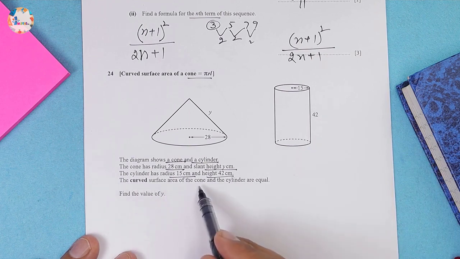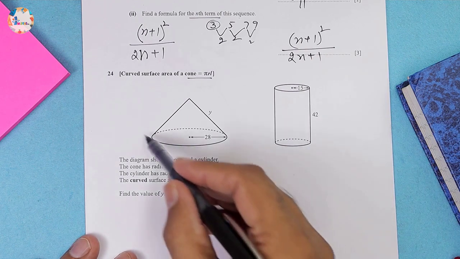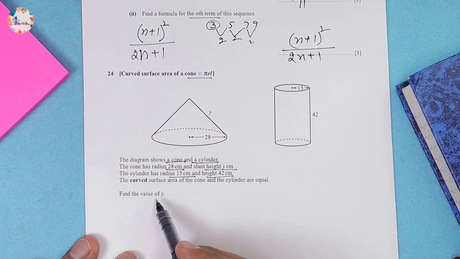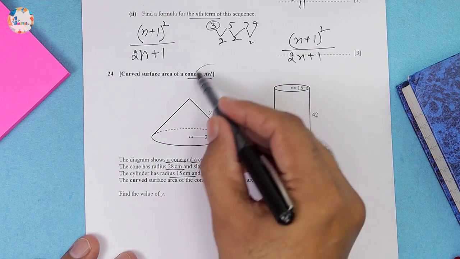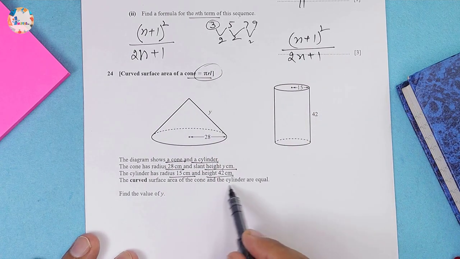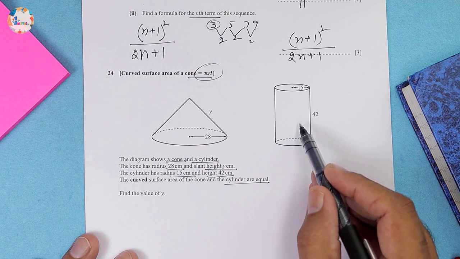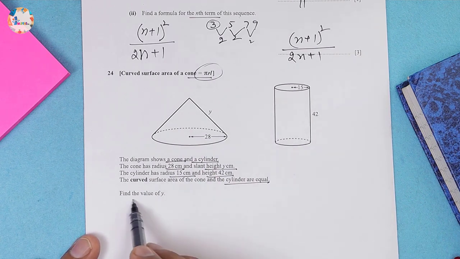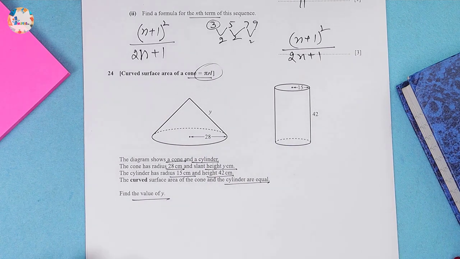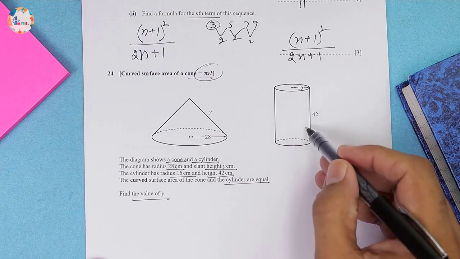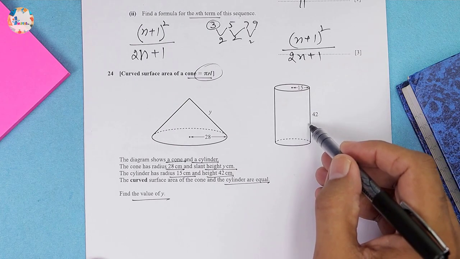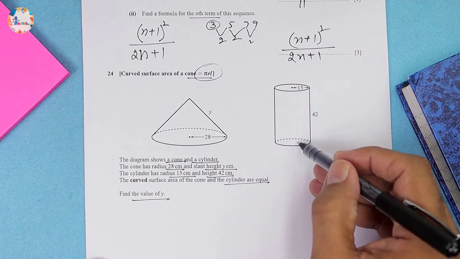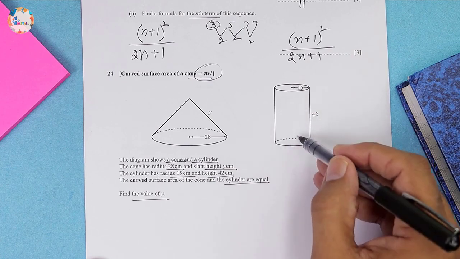The curved surface area of the cone, which is provided by this formula pi r l, and the curved surface area of the cylinder are equal. Find the value of y. So first we will find the curved surface area of this cylinder. Top and bottom are not curved ones, so we will not be including those.